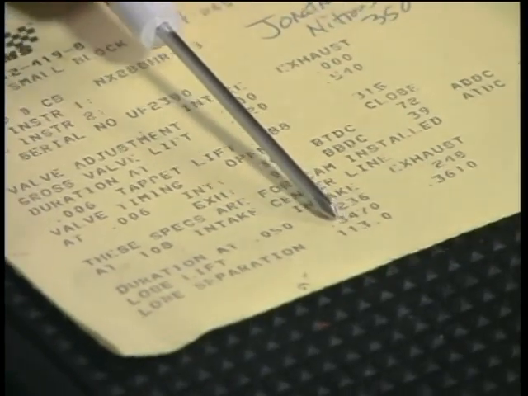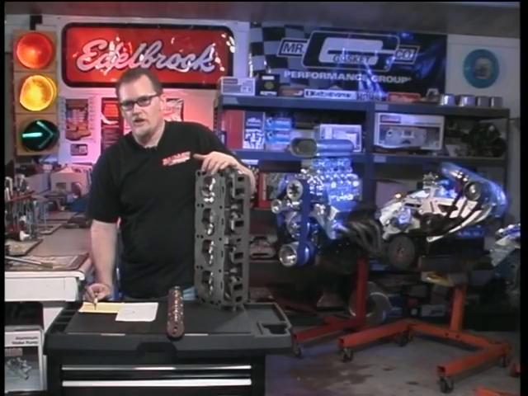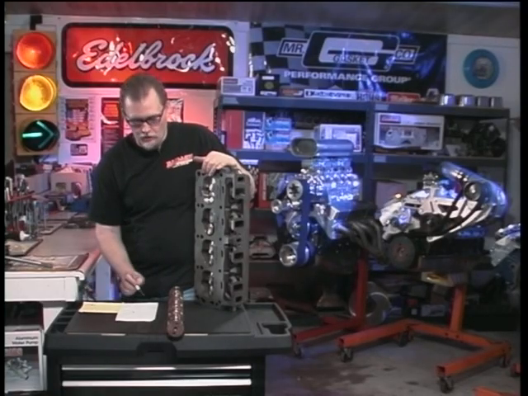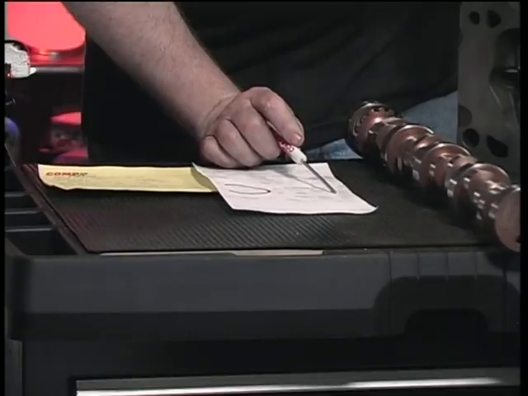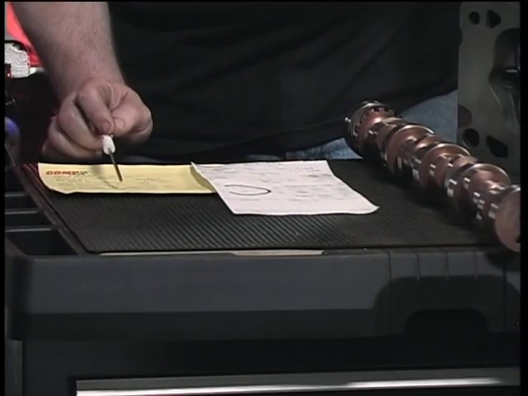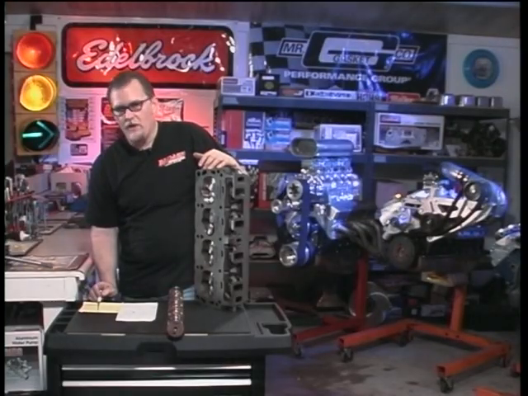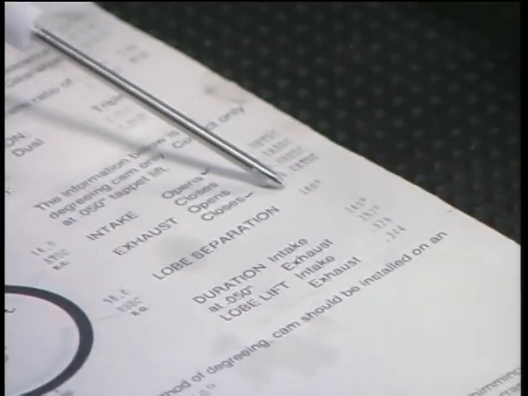One more thing you might want to know about lobe separation is that on supercharged engines or nitrous engines, you typically want a wider lobe separation. And on naturally aspirated engines, you want a narrower lobe separation, such as this over here, a 108. That wouldn't be good for nitrous or a supercharger. But this 113 over here would be, or a 114. Also, keep in mind, the wider the lobe separation, the less overlap you have. The narrower the lobe separation, the more overlap you have.